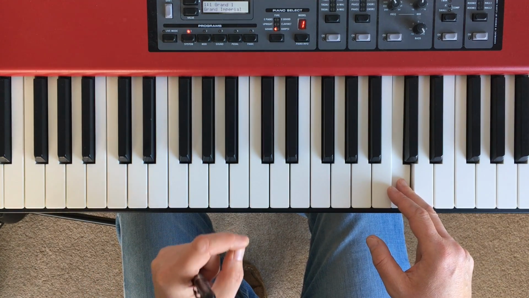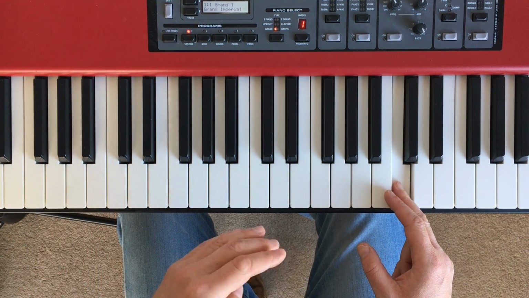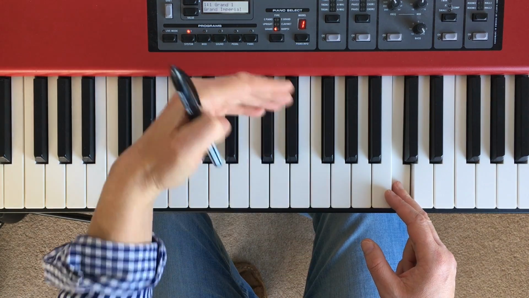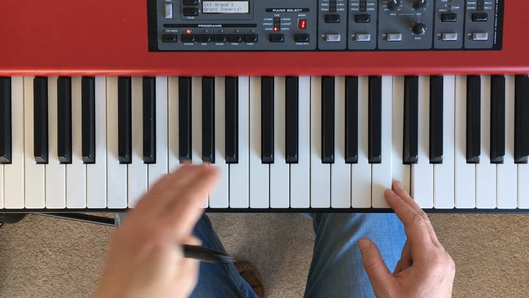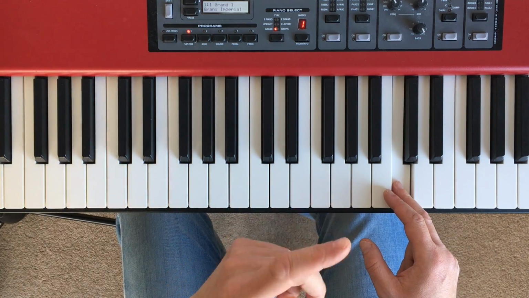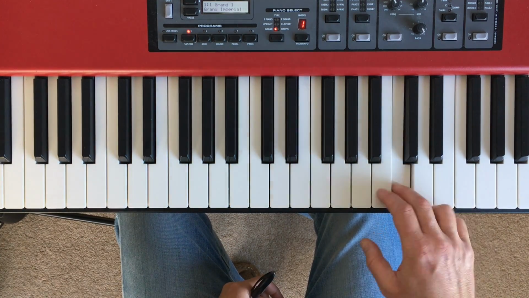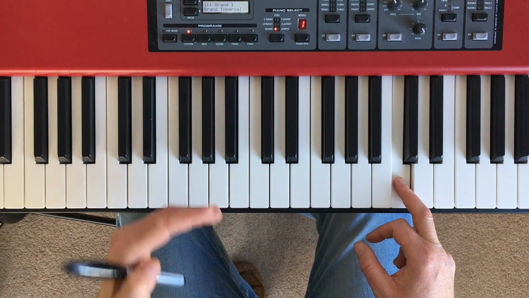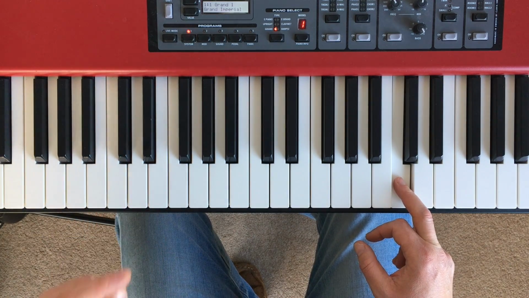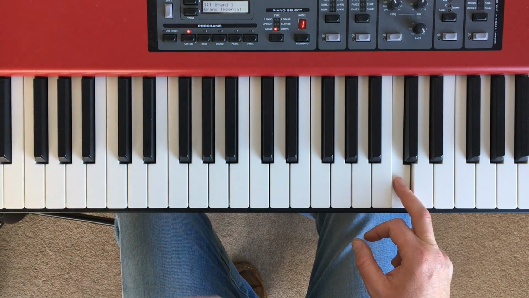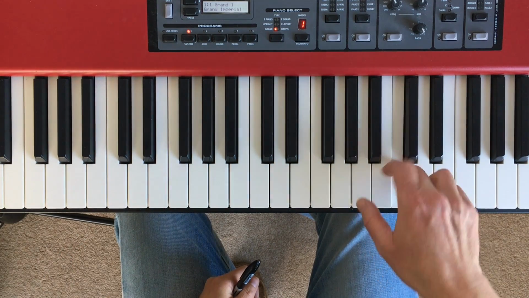So, for example, if you see a crotchet C with an inverted mordant sign above it, there's one at the start of bar 5, you just play this, which is basically taking the original crotchet, the original quarter note, and turning it into something like 2 semiquavers and a quaver.